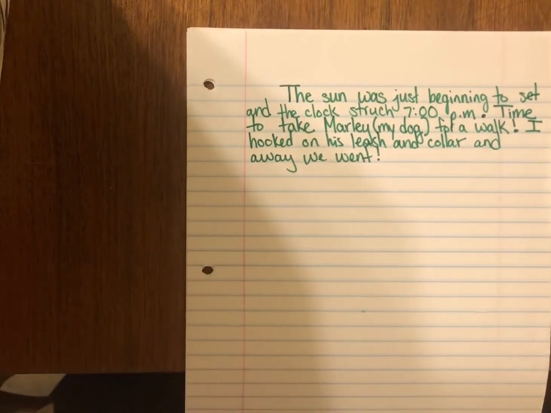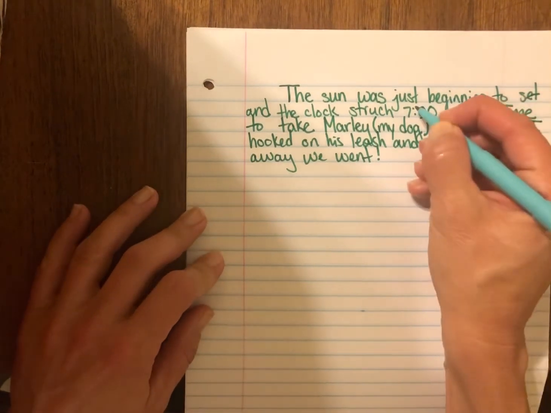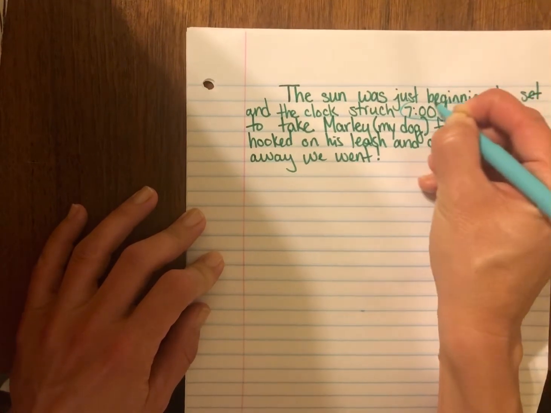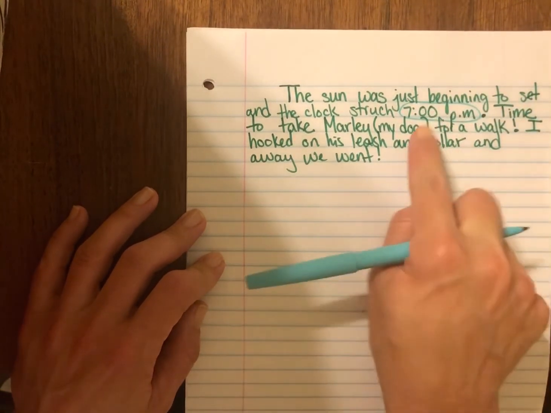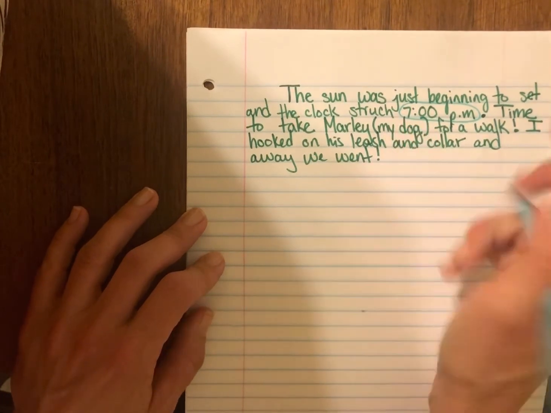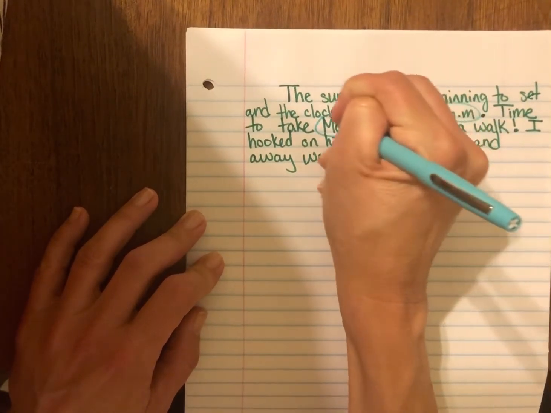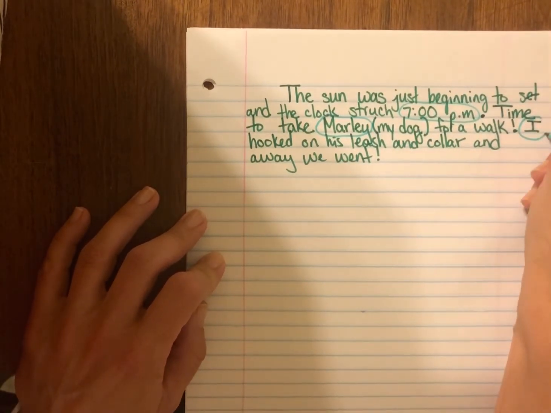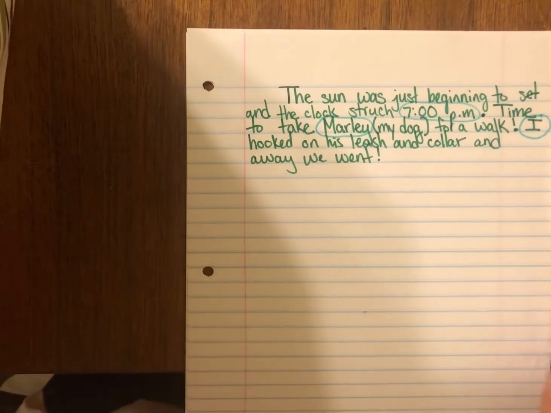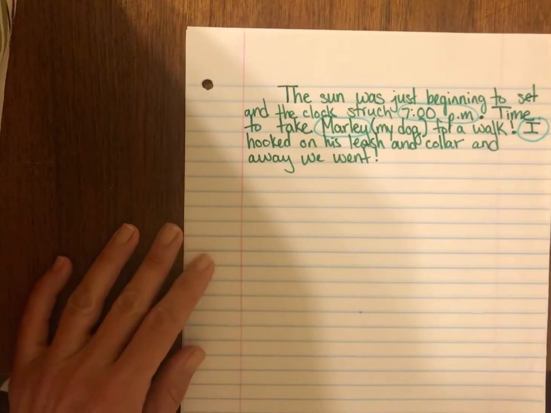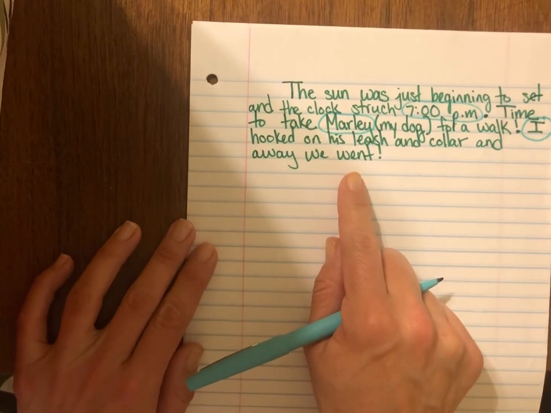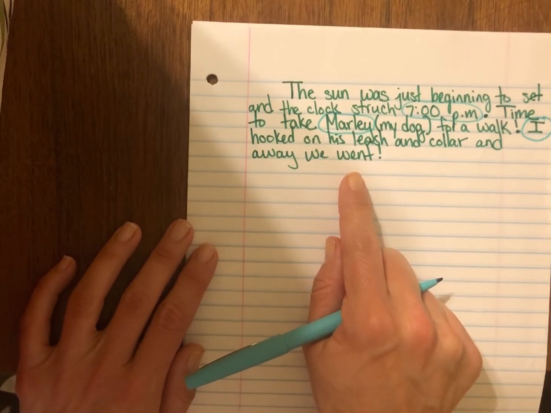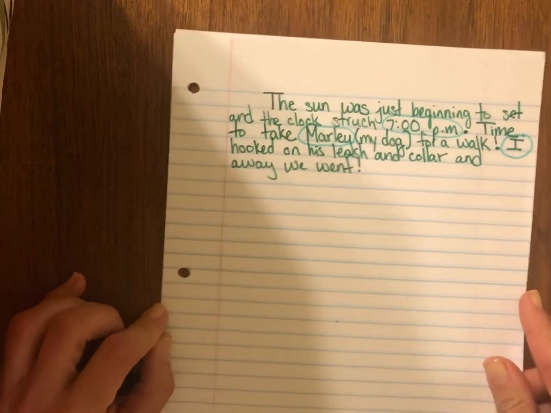When I read my work back to make sure that I did use those specific details, specific names of people, places, or things, I know that 7 o'clock p.m. is the specific name or time, of what time we are going. Marley is the name of the dog of who I'm taking a walk with. And even I is a specific detail because I'm referring to myself. Your job today is to write a beginning that introduces the reader to the setting and the characters using specific details. Happy writing!